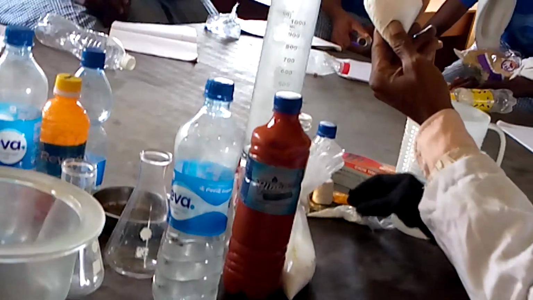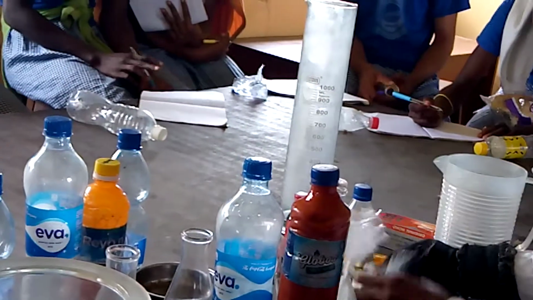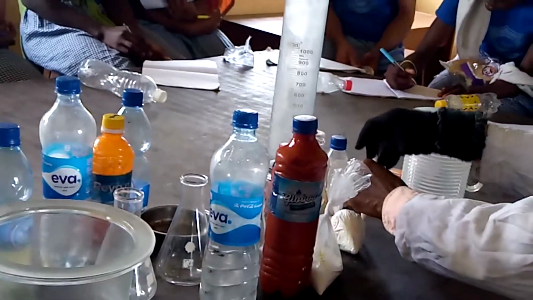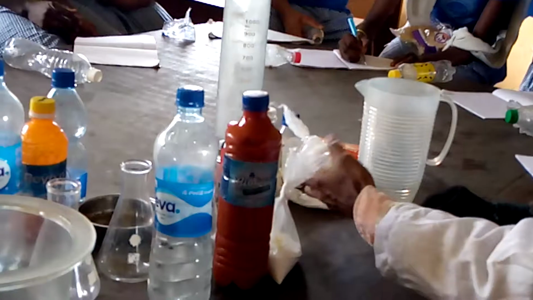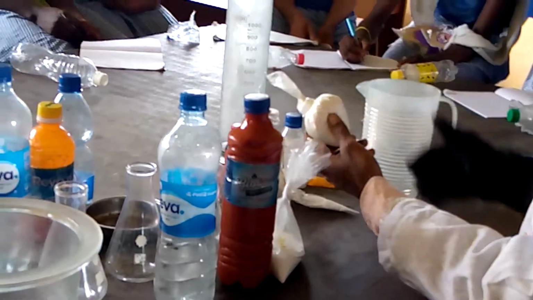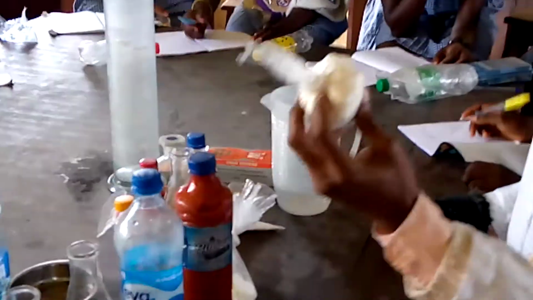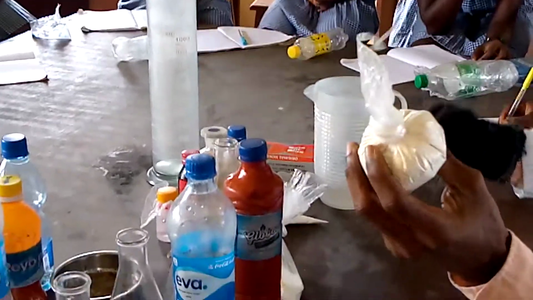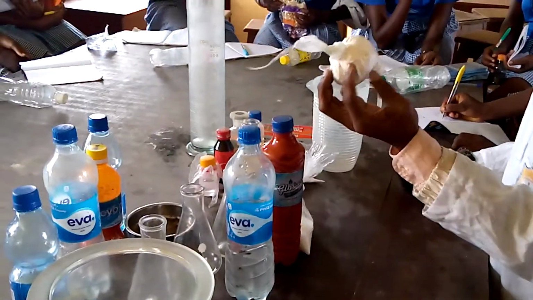Now, this is soda ash. We use it as an additive. Some people will be asking, what is the major job of the soda ash? Soda ash is just to improve the quantity and make the soap strong and solidify faster. That is what we use soda ash for.